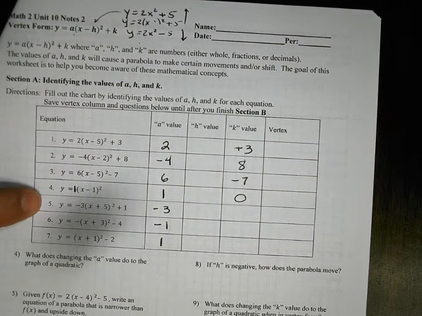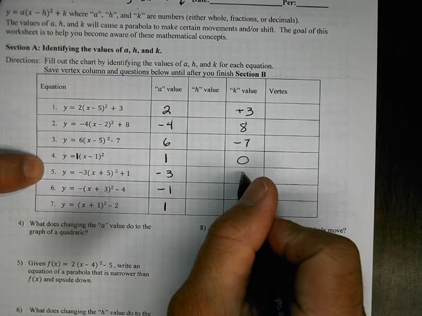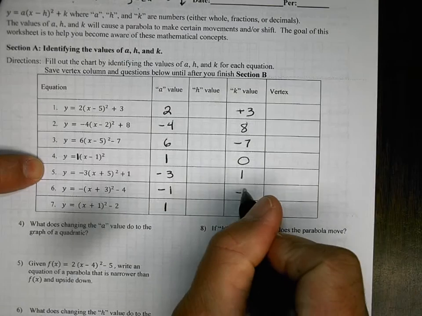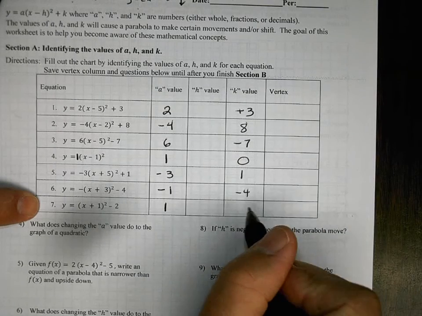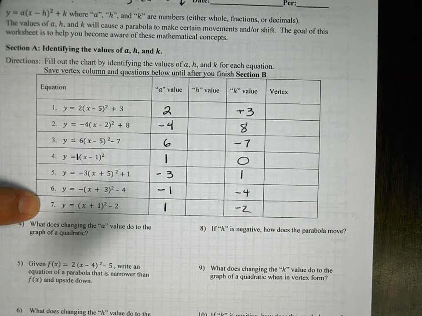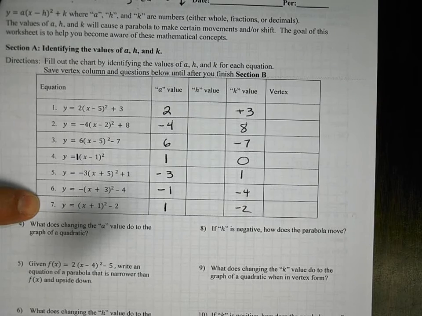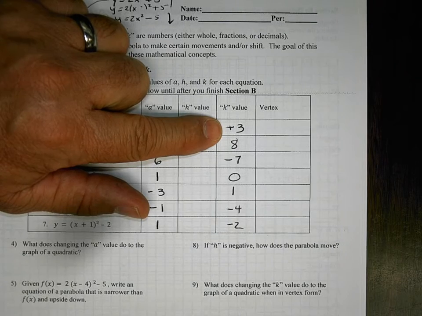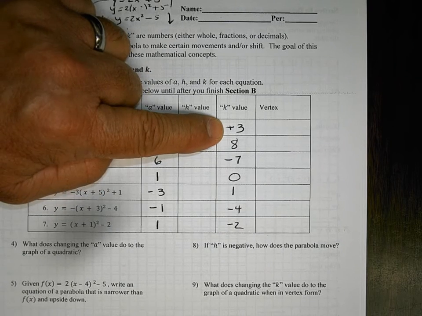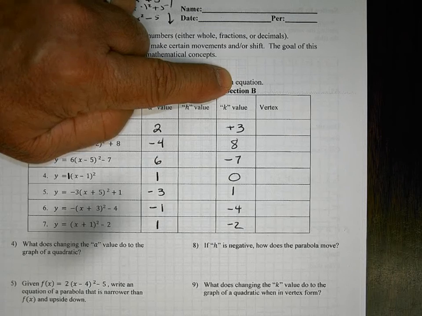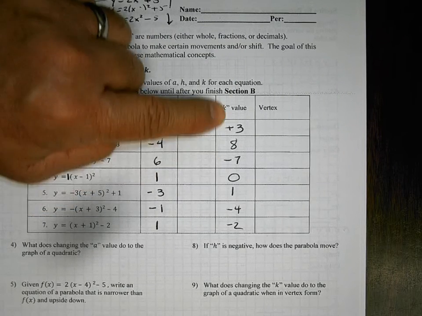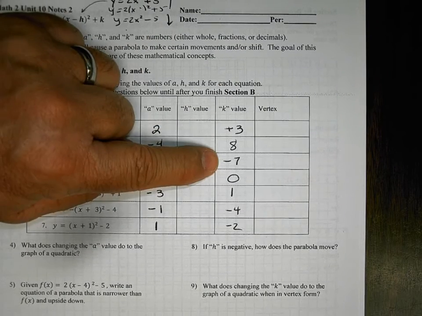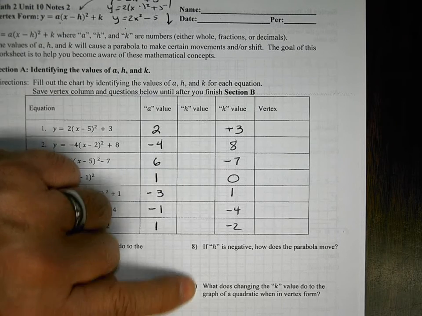Number 5, 1. Number 6, negative 4. And number 7, negative 2. Okay, and if you remember from yesterday, or I should say Friday, the plus 3 means the parabola would be moving up 3 spaces. Plus 8, moving it up 8 spaces. -7 would move it down 7 spaces.